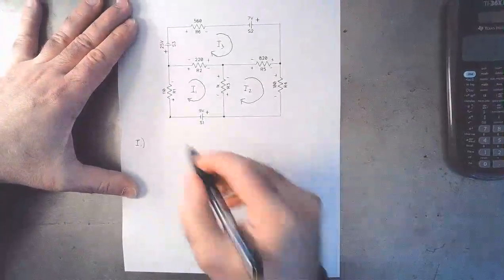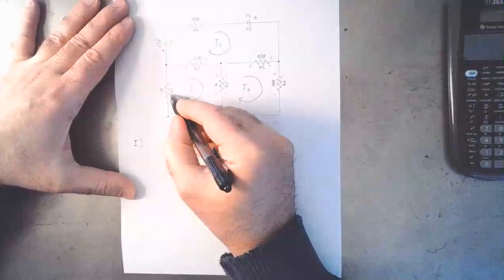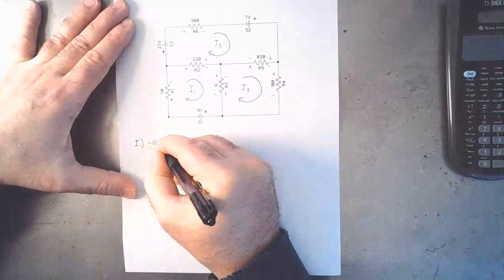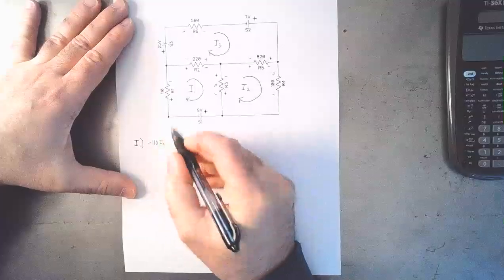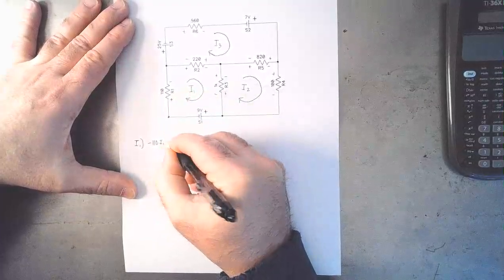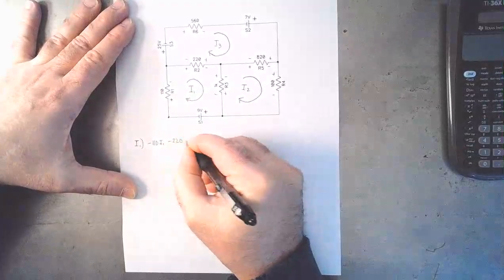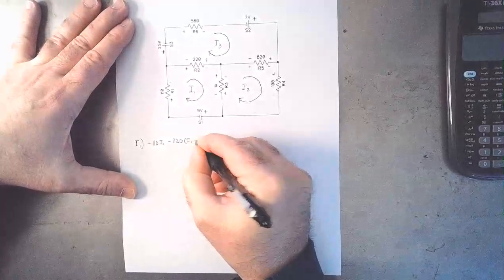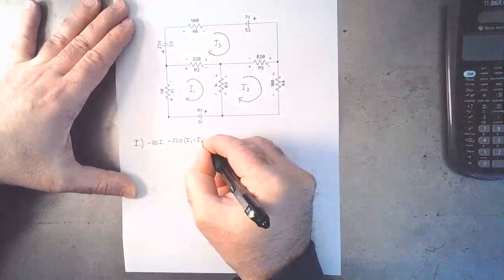Okay, so it's going to be minus 110 I1. And we'll do this one: minus 220 times the loop that I'm in minus the loop I'm sharing with.